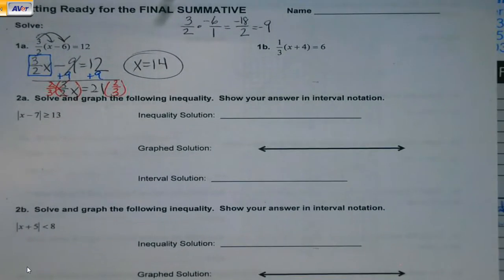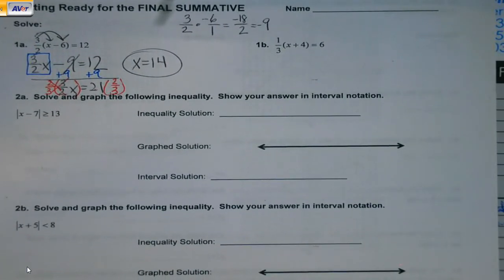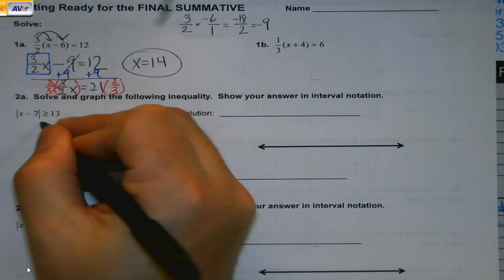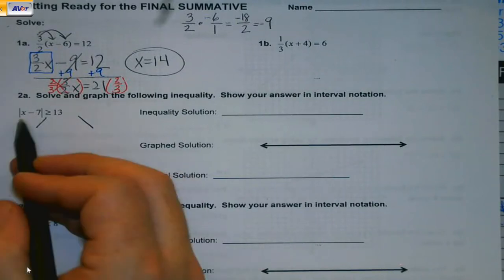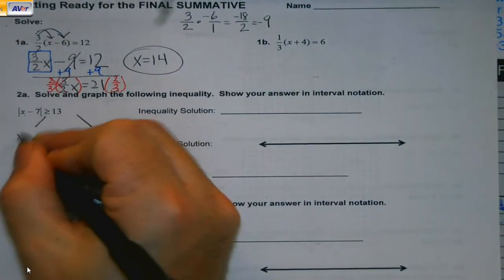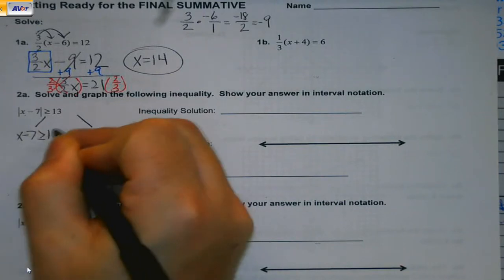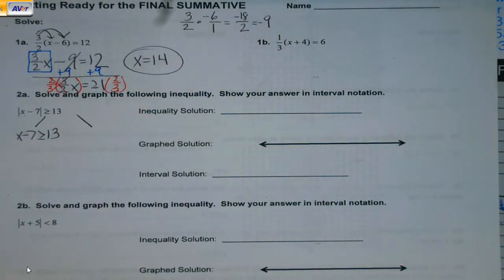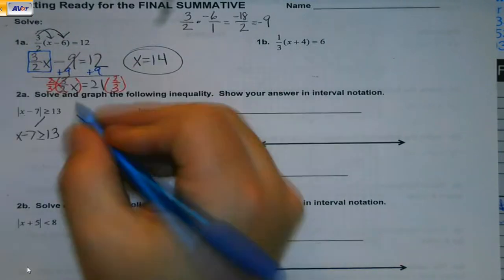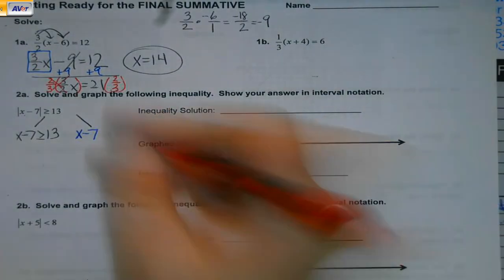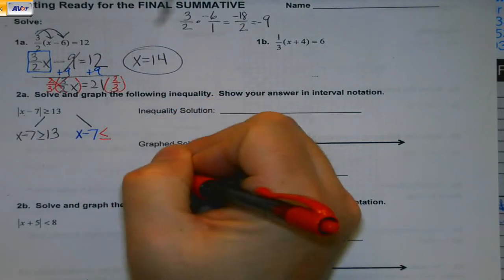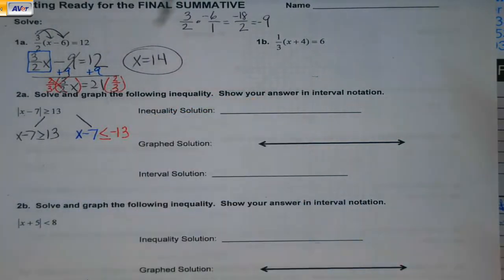Okay, so then for number 2, we're going to solve and graph the following inequalities. Show your answer in interval notation. So, okay, first thing to remember whenever we're dealing with inequalities, there's going to be 2 of them. The absolute value tells me that there will be 2. So my first one, I just copy what's already there without the absolute value bars. And then the second one, we're going to switch the arrow around. We're going to change the sign of our solution. Okay, it's got to be both.